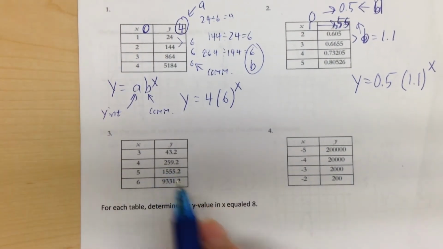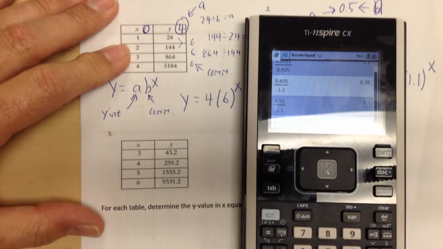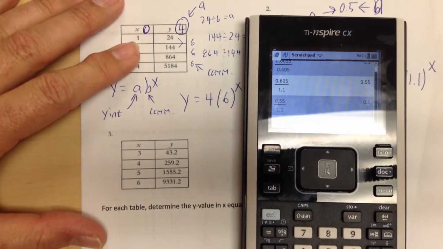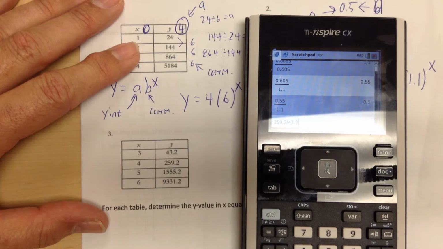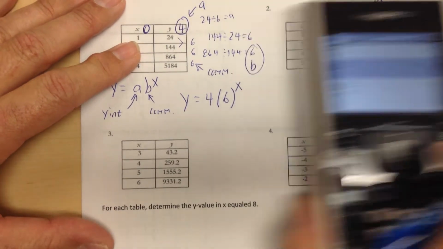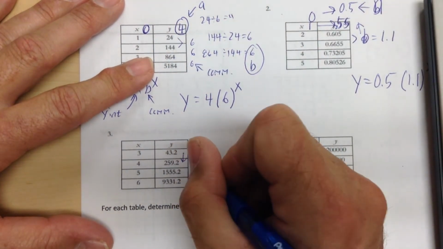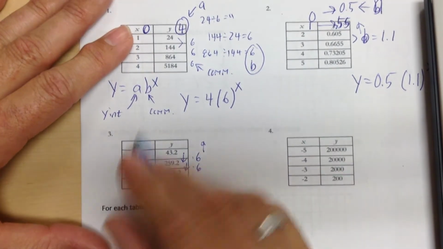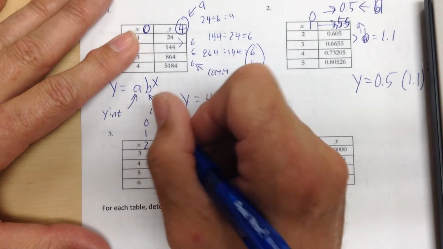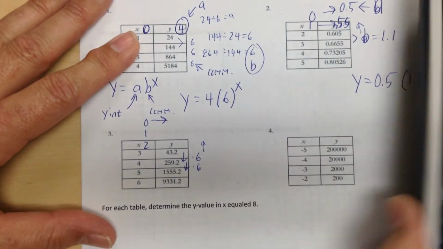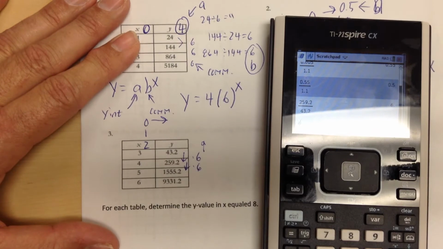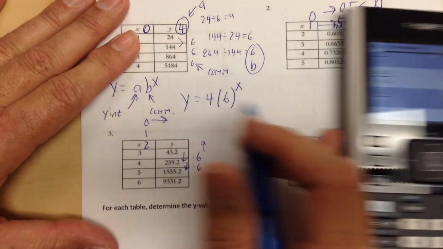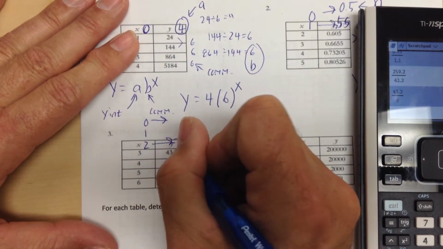Let's do number 3. So I need my calculator again. I'm going to take 259.2 and divide it by 43.2, and I get 6. So if I go down, I'm multiplying by 6, aren't I? Okay, so to go up, I need to divide by 6. I need 2, 1, and 0. I need to get to my 0 number, don't I? So I'm going to take 43.2, divide by 6, and I get 7.2. That's going to go to the 2.